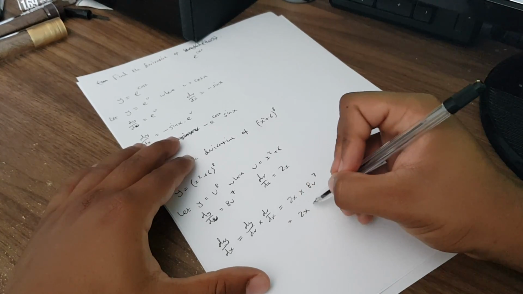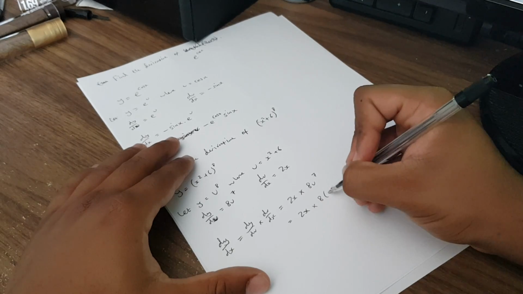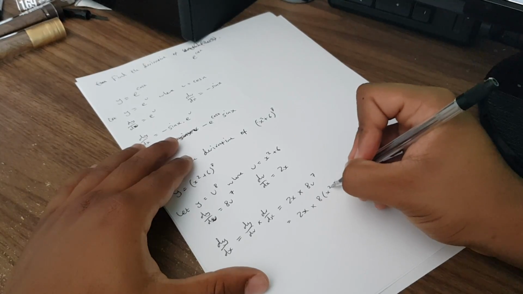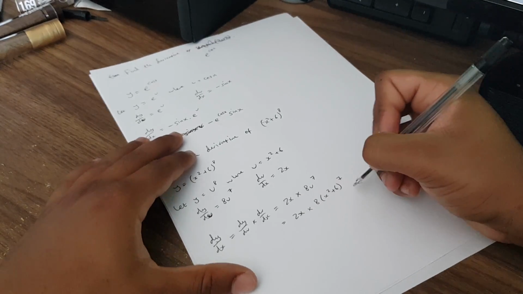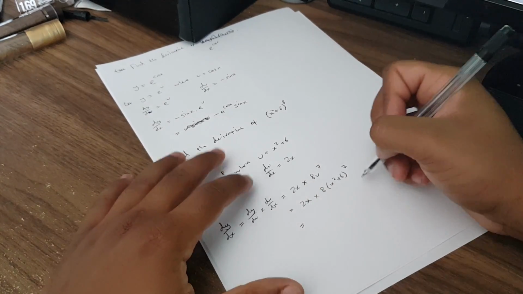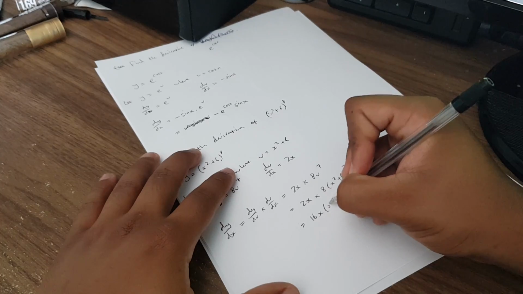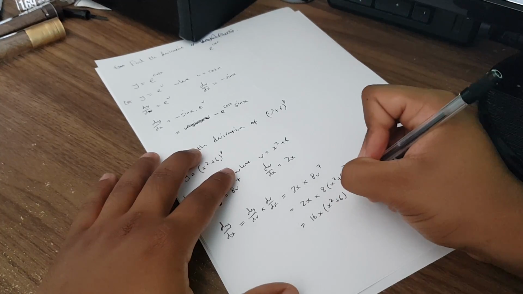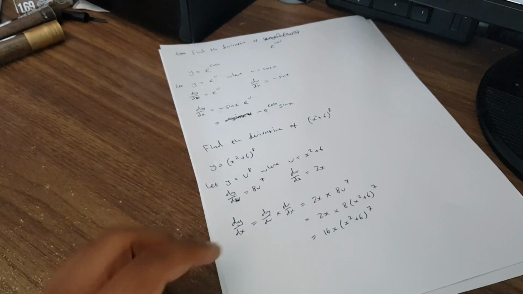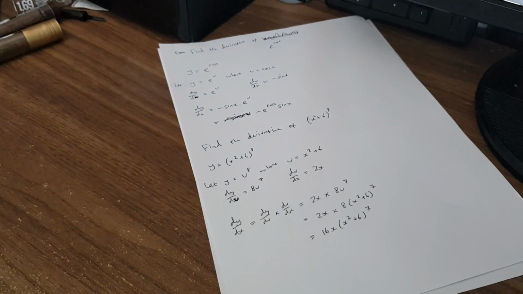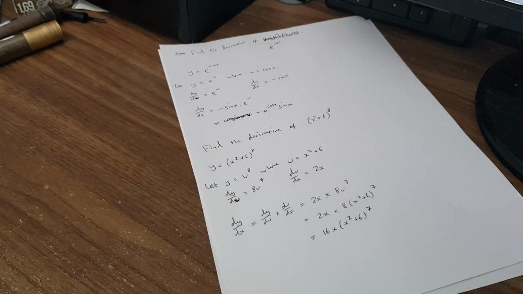Therefore, 2x times 8 (x squared plus 6) to the power of 7. Therefore, our function is 16x (x squared plus 6) to the power of 7. That is our final answer. I hope that's helping so far.